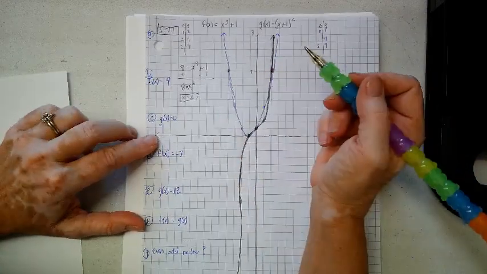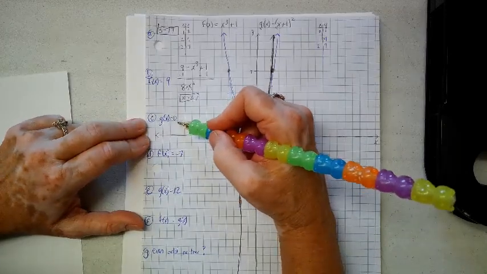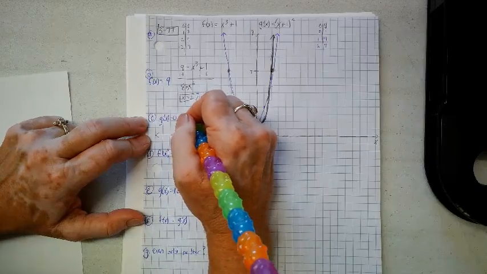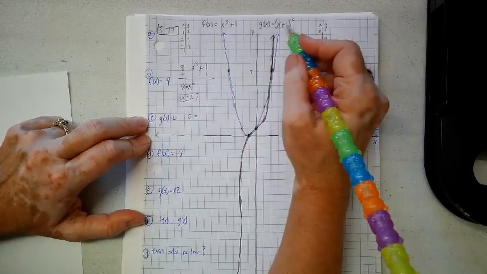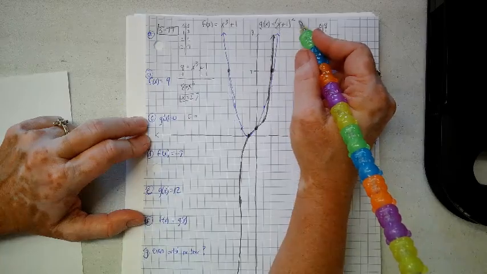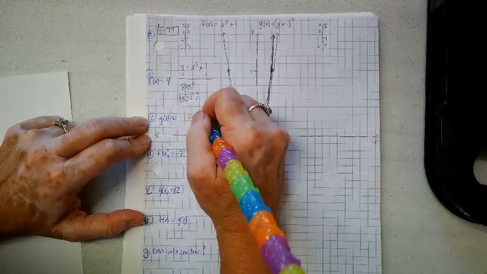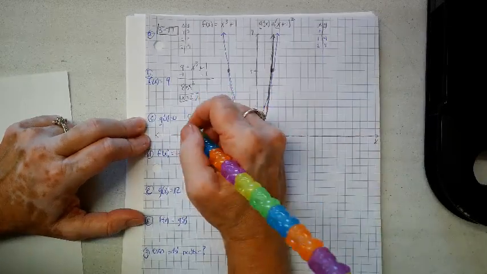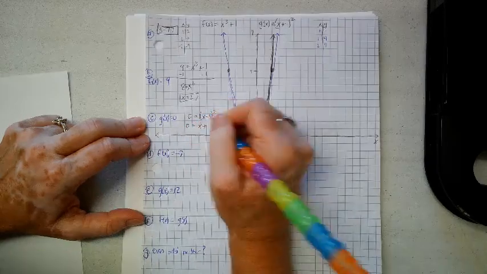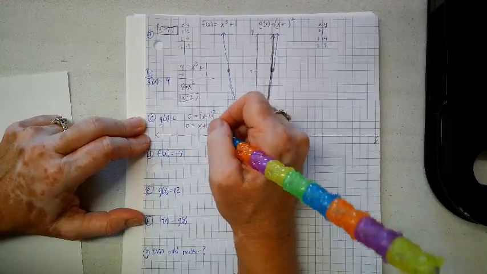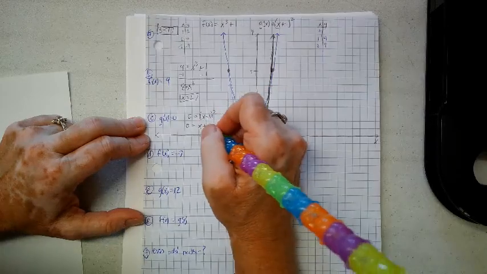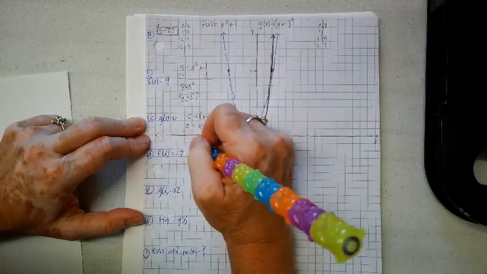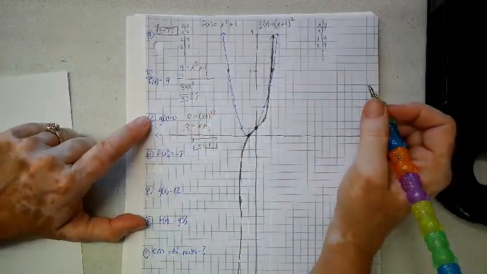So that's cool. Okay, g of x is 0. So where's g of x 0? Let's go ahead and do it algebraically. I'm going to say 0 equals, remember g of x was x plus 1 squared. I'm going to square root both sides. The square root of 0 is 0, and the square root of x plus 1 squared is x plus 1. Minus 1 from both sides. I think x equals negative 1.